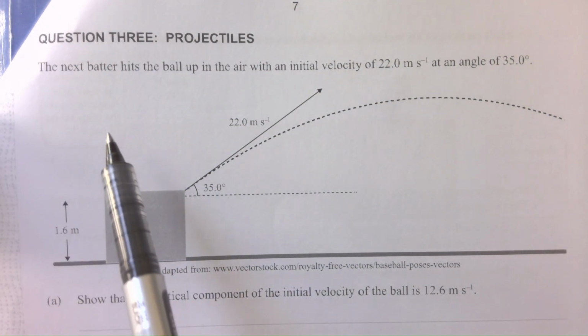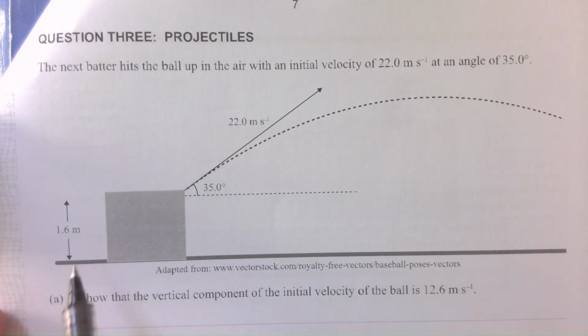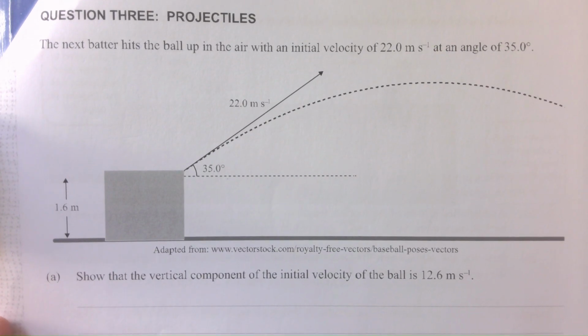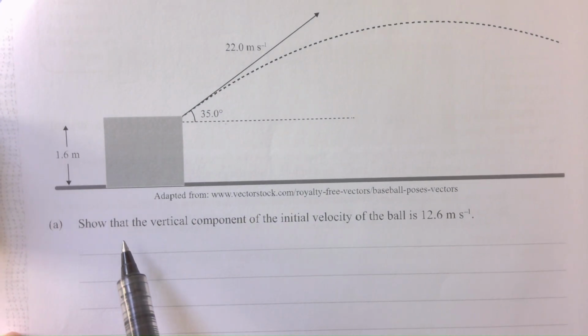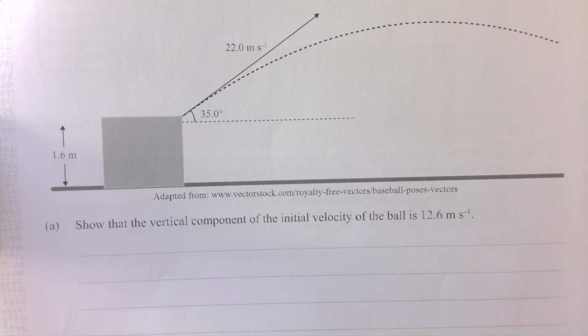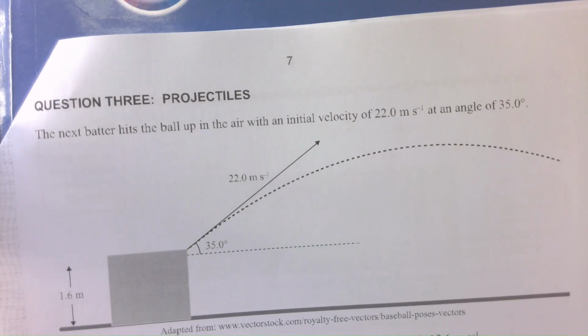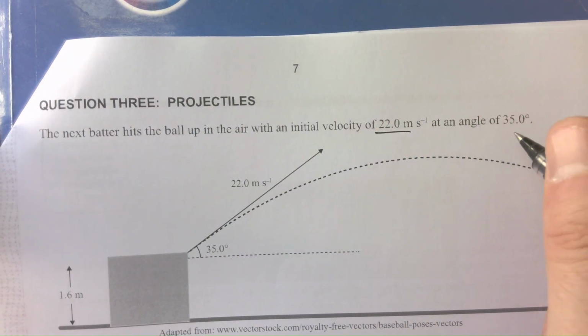Now we're told that the next batter hits the ball up in the air with an initial velocity of 22 meters per second at an angle of 35 degrees. And we're given this setup in this diagram handily. We are asked, first of all, to show that the vertical component of the initial velocity of the ball is 12.6. Sorry, I didn't underline these because they are given in the diagram, but it's always a good idea.